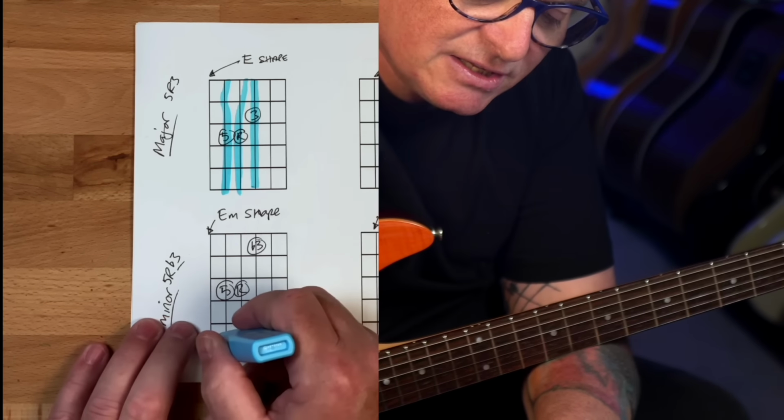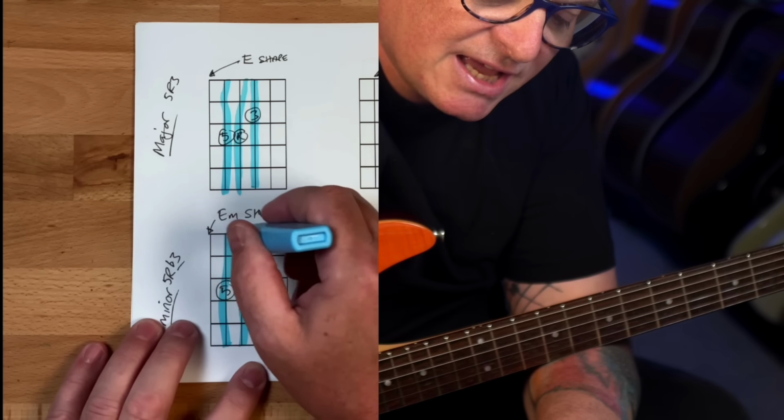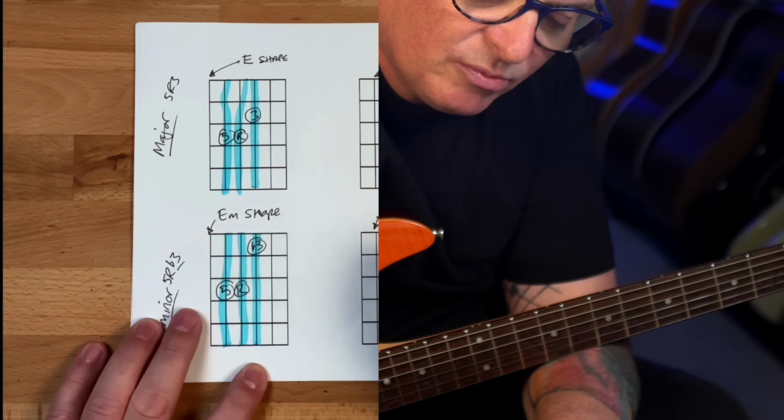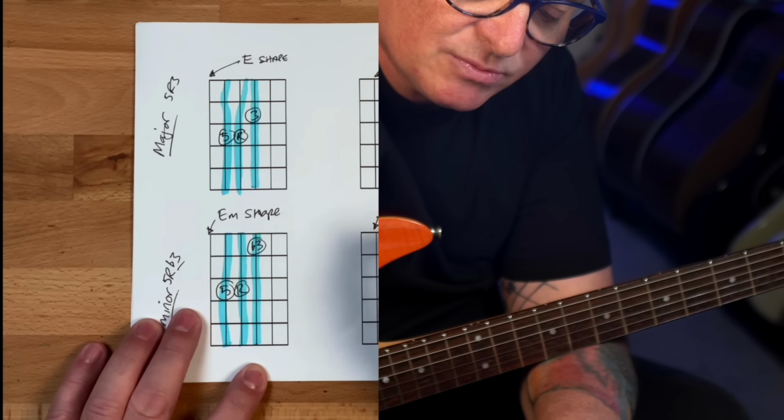We can see the string sets. And a string set is basically 3 or more strings. We have string pairs and we have string sets. So this is a string set.